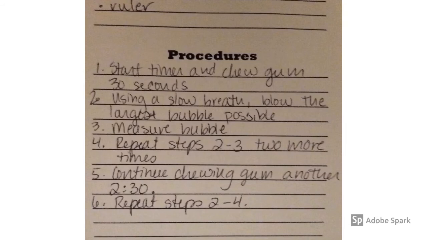You'll notice in these procedures that it explains exactly how to do the test, it says how many times to repeat each step, and it says exactly what data you need to record. In this case, you need to record the size of the bubble. Pause the video and record the procedures for the balloon and skewer experiment.